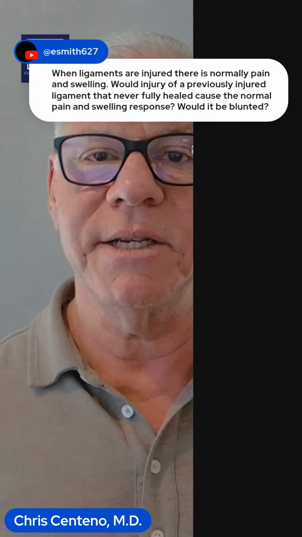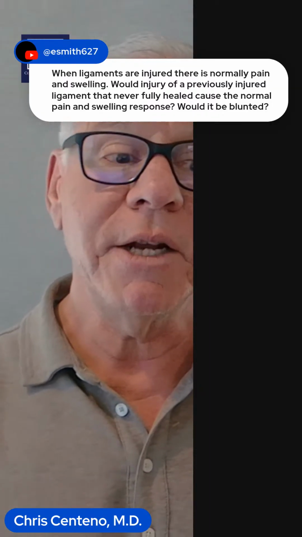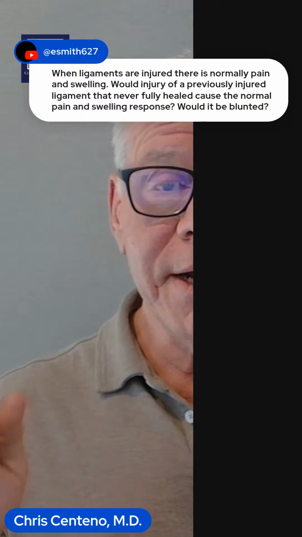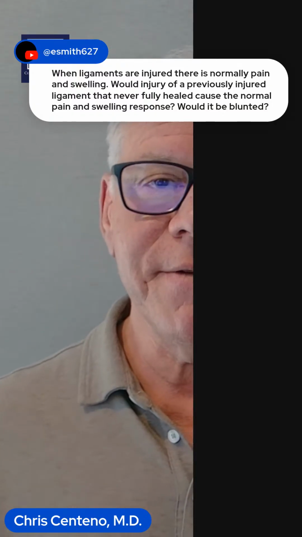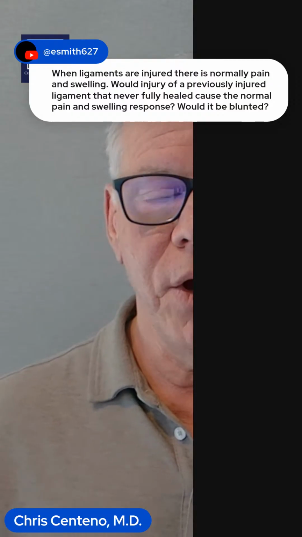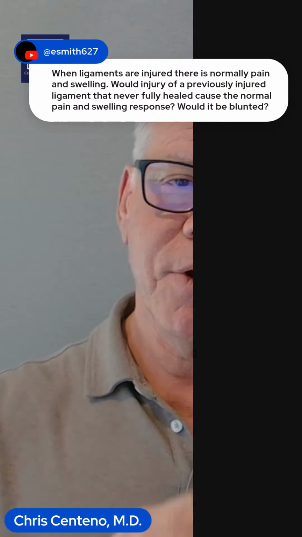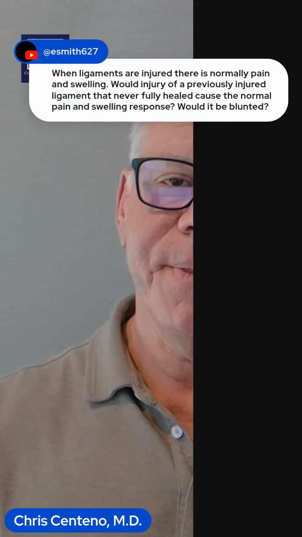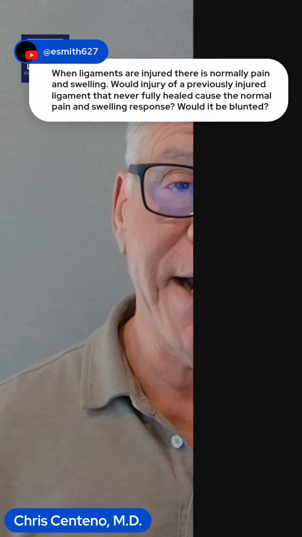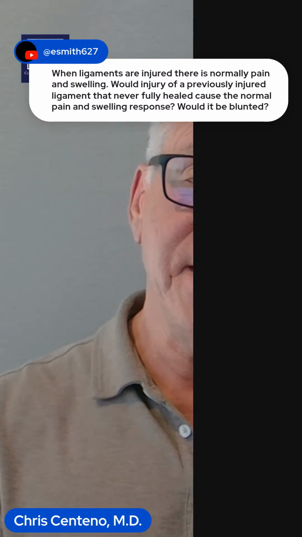A good way to answer this is that you get one bite at the healing apple, right? So you injure a ligament, your body tries to heal it. You get really one try at that. And if it doesn't fully heal, then it kind of goes into chronic mode where your body's trying to heal it, but it can't. So you get some chronic inflammation in the site. And if you injure it again legitimately, then you would get a second bite at that healing apple, but it might be a little bit more blunted than the first.